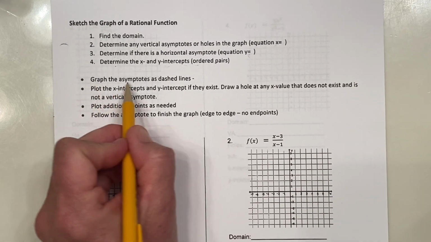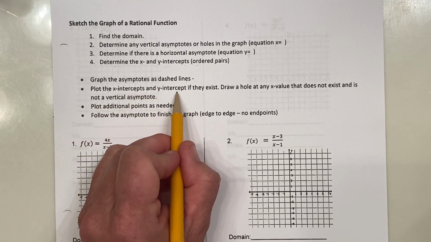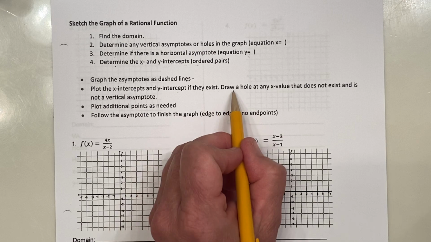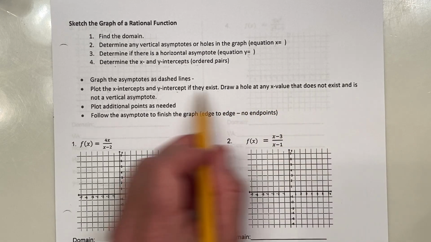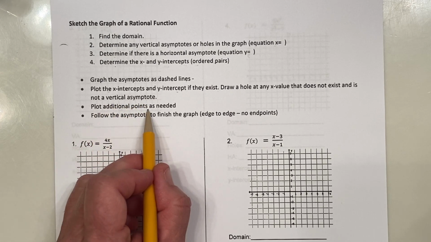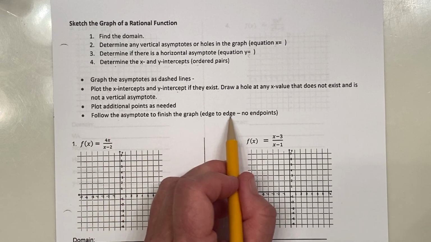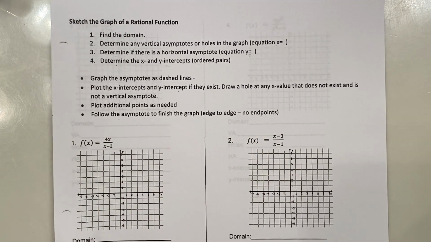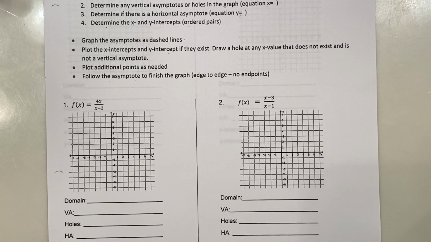So we'll remember to graph the asymptotes as dashed lines. We'll plot the x and y intercepts if they do exist. We'll draw a hole at any x value that does not exist and is not a vertical asymptote. We'll plot additional points as needed. We'll follow the asymptote to finish the graph edge to edge. All right? So I'll pick up in the next video and we'll begin to sketch the graphs of these rational functions.